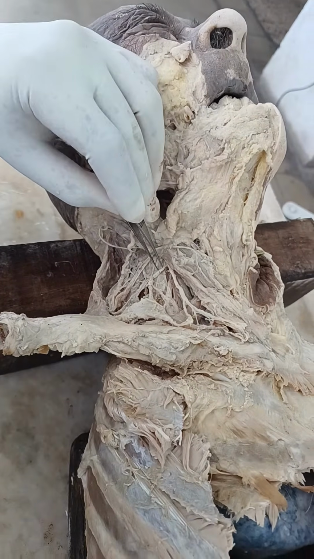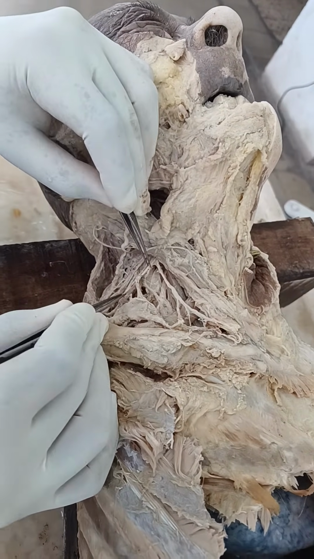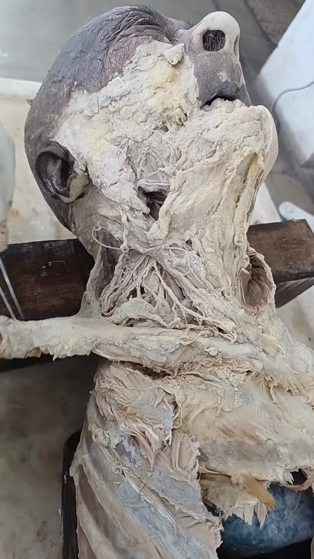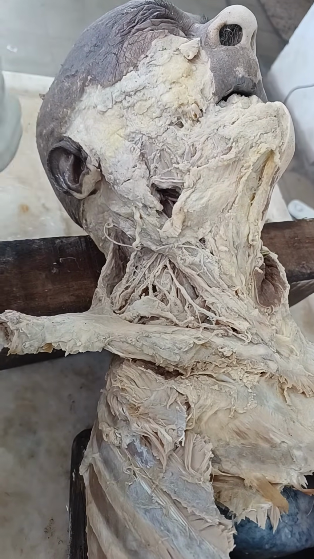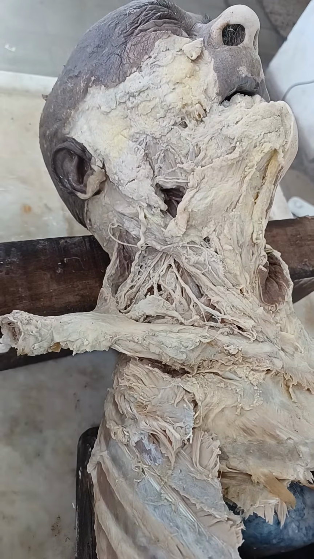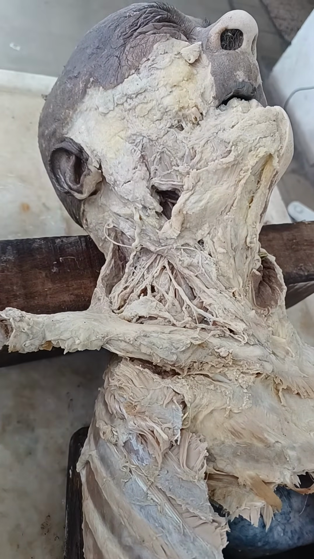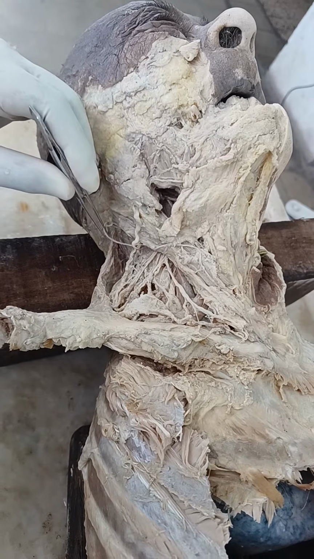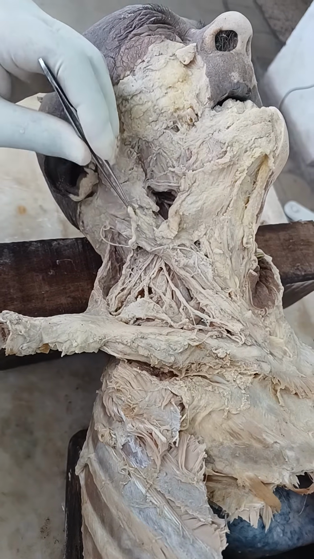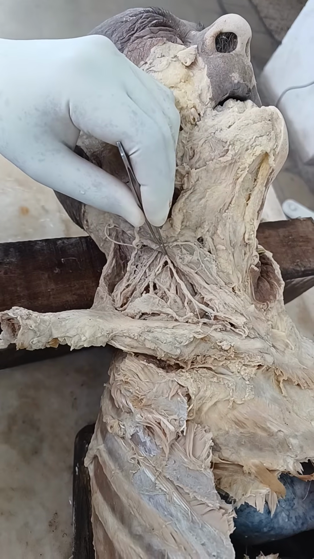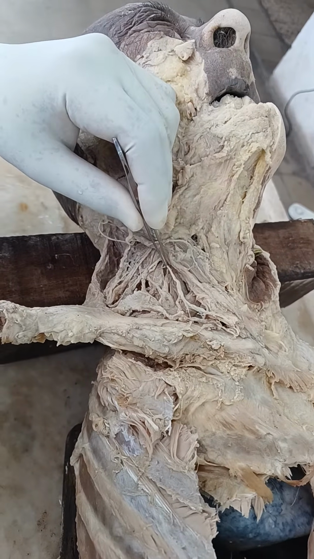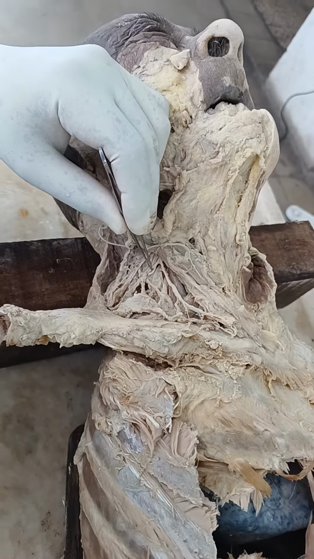The lateral supraclavicular nerve goes laterally, and it supplies the skin over the acromioclavicular joint. So these are the four cutaneous nerves: lesser occipital, great auricular, transverse cervical, and supraclavicular. The supraclavicular nerve carries fibers of C3 and C4.